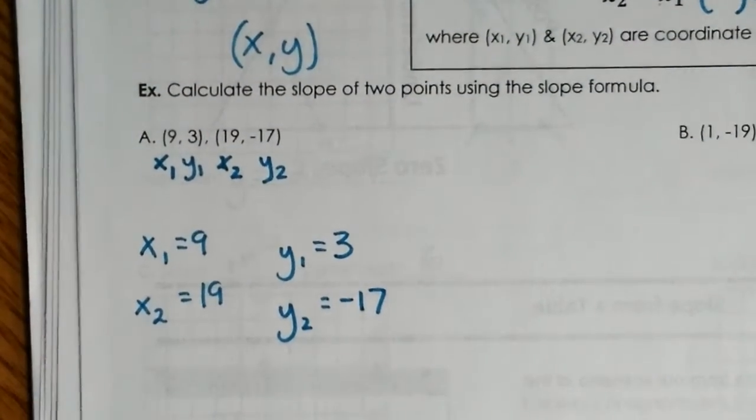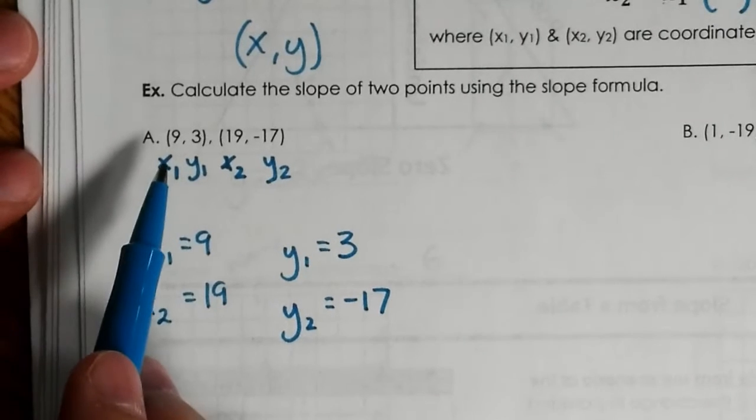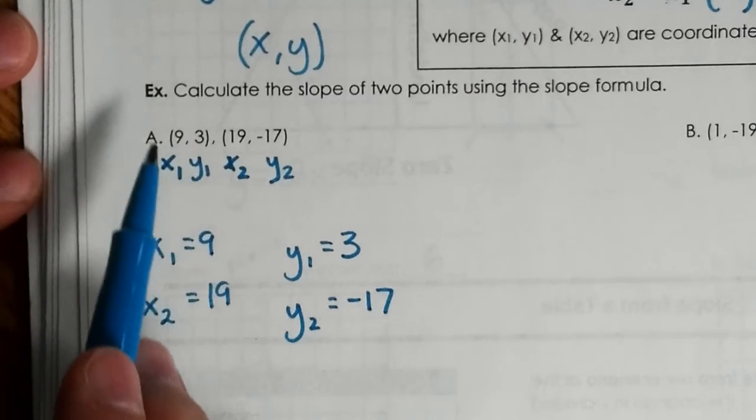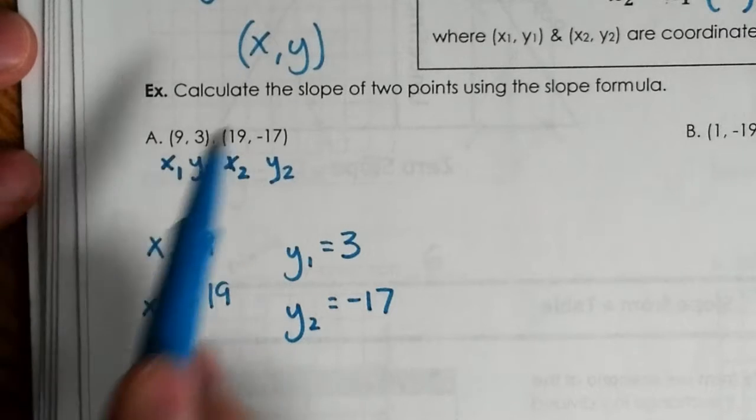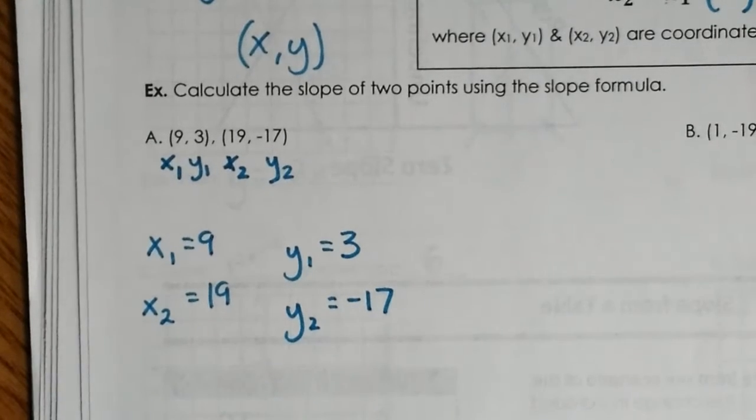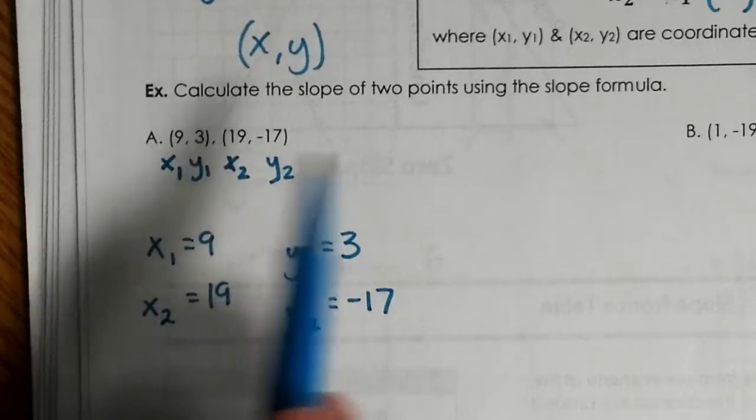Any questions on how we just found that? Again, it's just knowing your first point is always your x, your second point is always your y. This is x1 and y1 because we have it first. This is our x2 and y2 because it is second. Makes pretty good sense, right? Yeah, that's the first one, that's the second one.